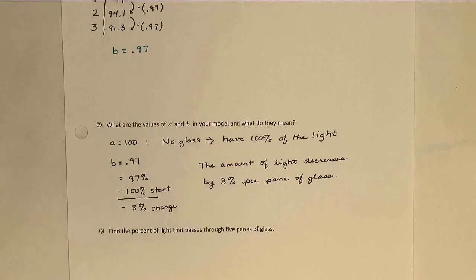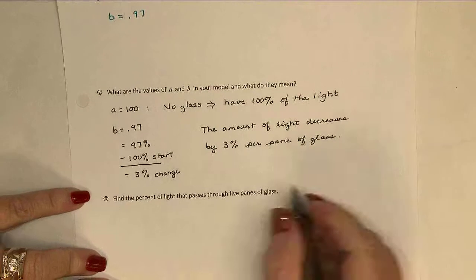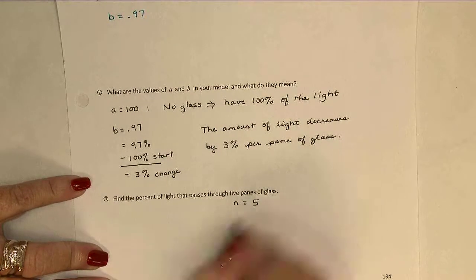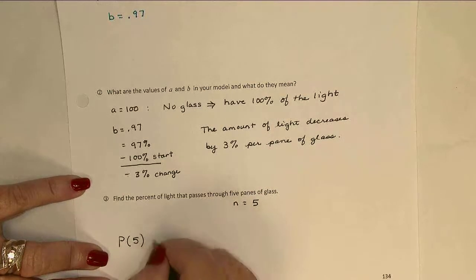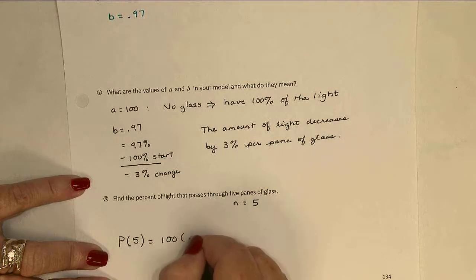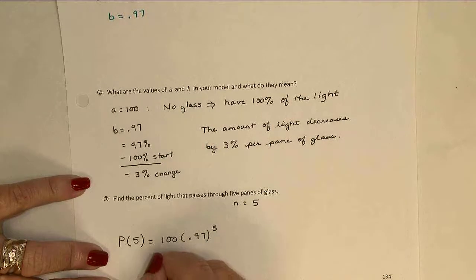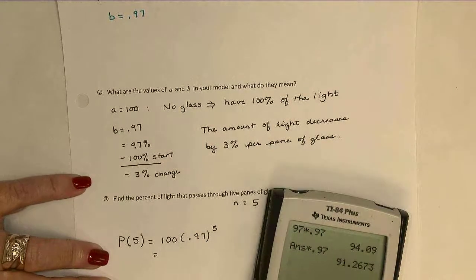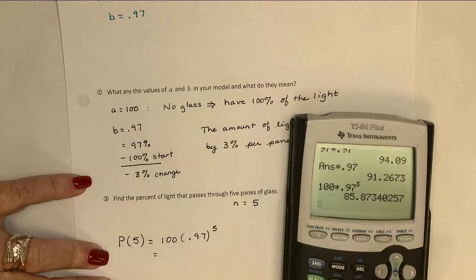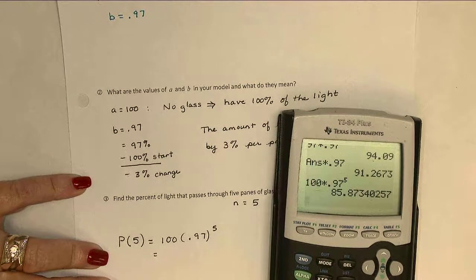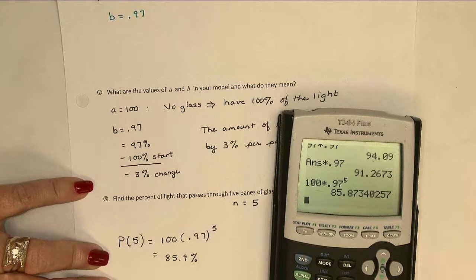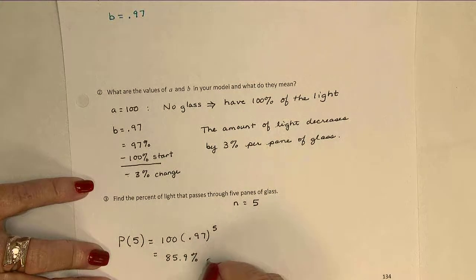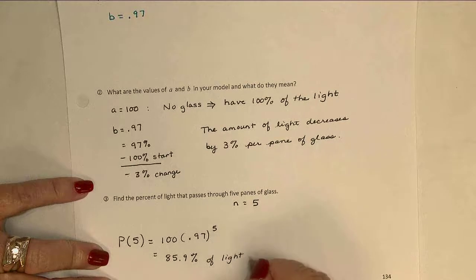And then finally, we want the percent of light that passes through 5 panes. So that would be n equal 5. And that's just a matter of plugging into our function. I'm going to call it P of 5. 100 times 0.97 to the 5th. And it looks like it's about 85.9% of the light remains, passes through.